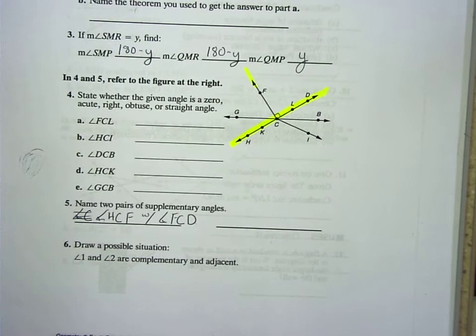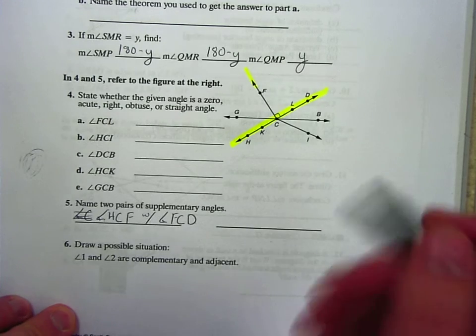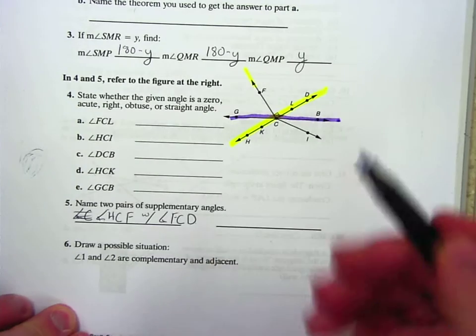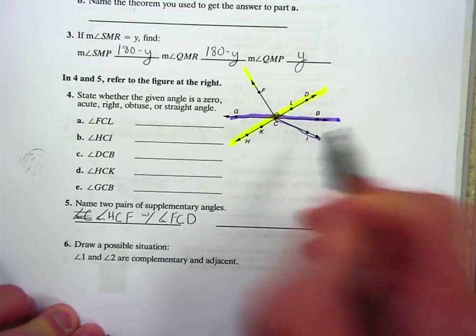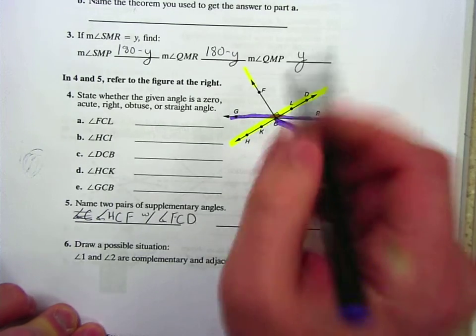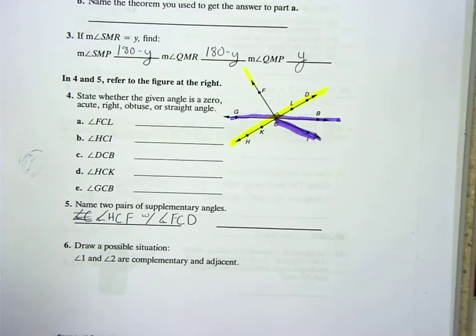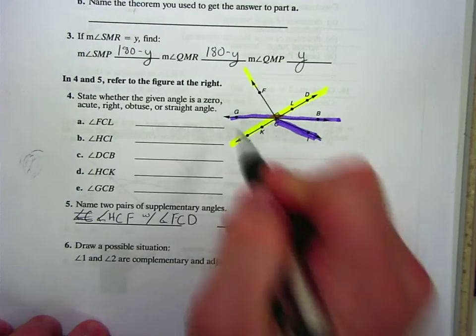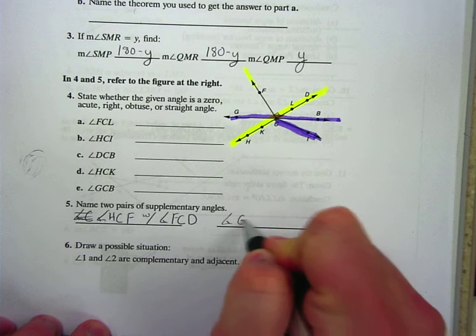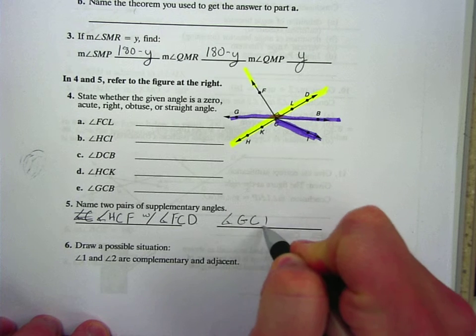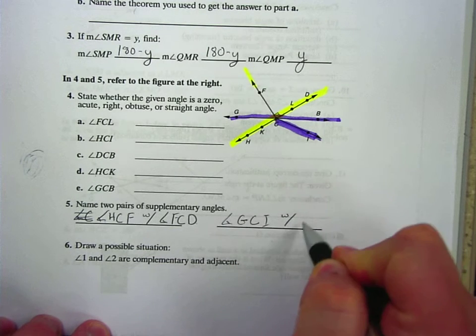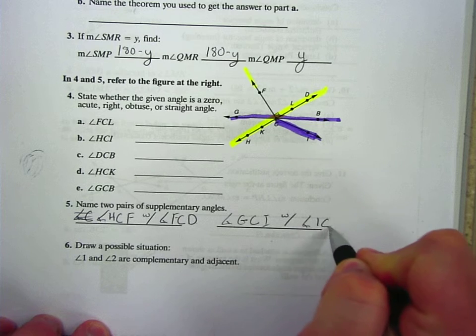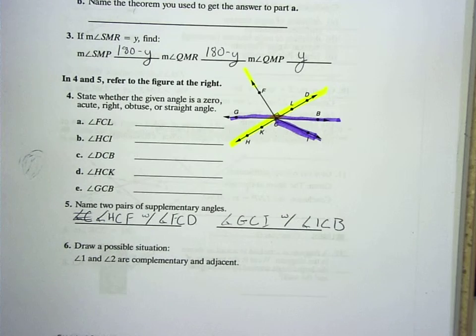Let's pick a different line. And let's pick this ray just because. We could pick this ray, or that ray, and we would be fine. So angle GCI with angle ICB. That's it.